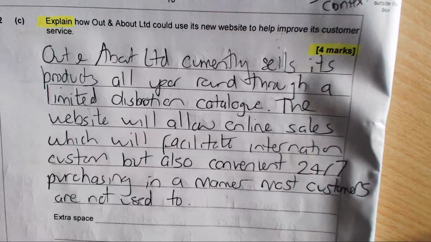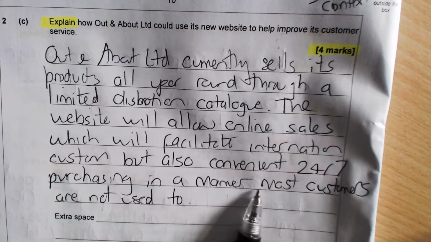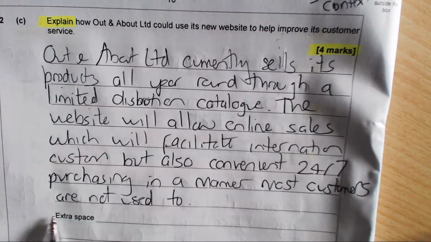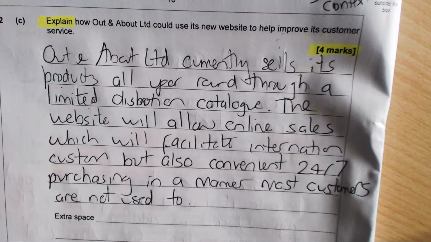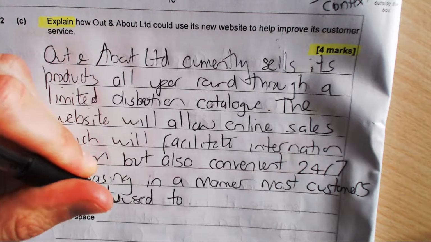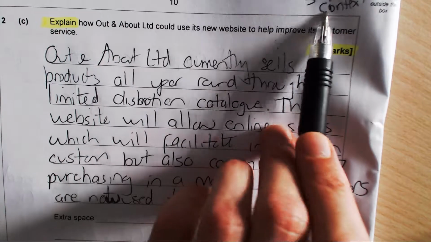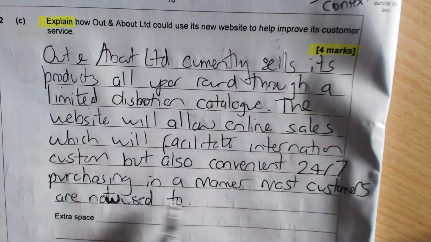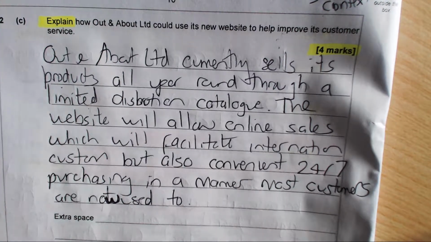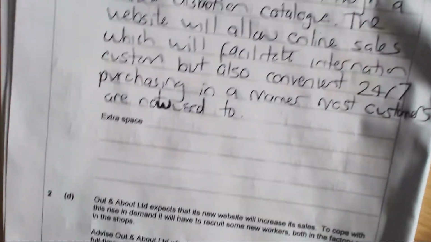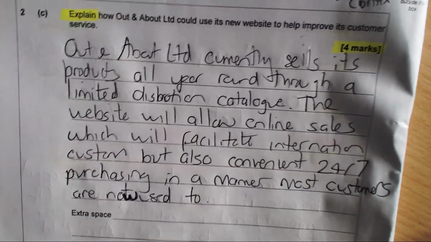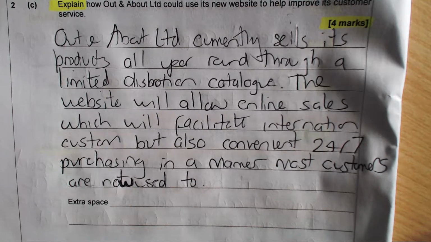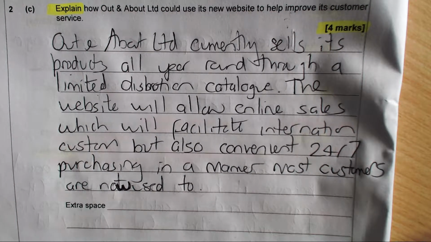They would not have been able to process an order through a catalogue until 9 o'clock in the morning. They would be reliant on postal services. This is obviously convenient for most customers as they are now used to it. Sorry, that's a mistake: they are now used to it. So there's my answer in context about how the website will improve customer service. International custom, 24/7 purchasing. Okay, so we're going to move on. I'm just going to give you 20 seconds to make any further notes that you need to on that one, because I think I went about it in maybe a bit of a roundabout way.